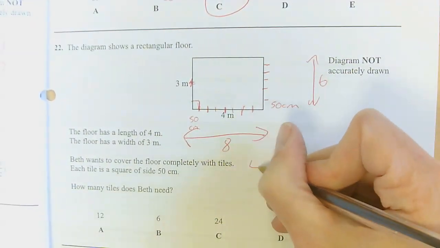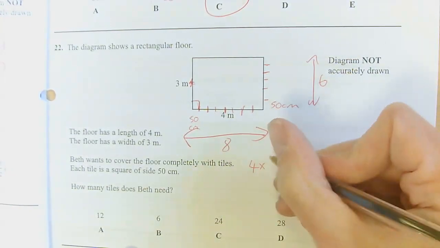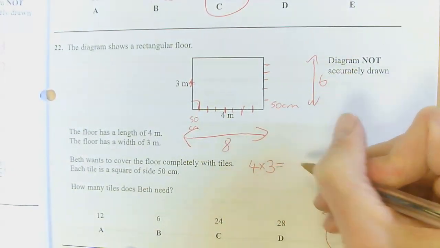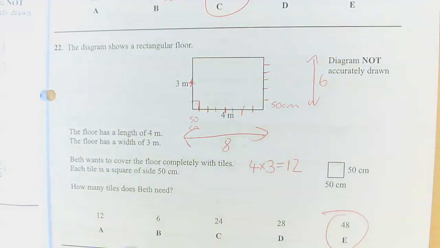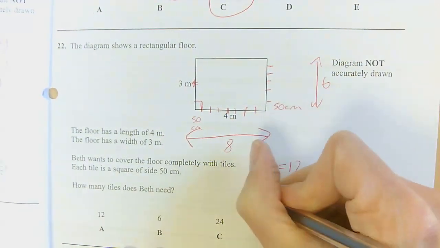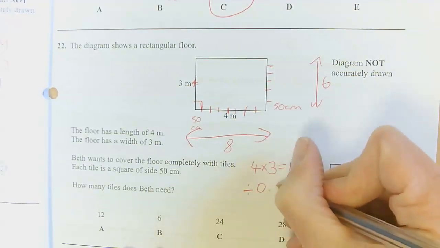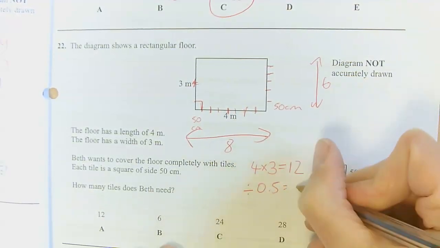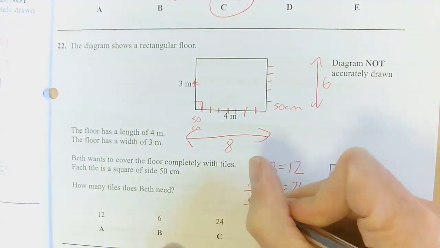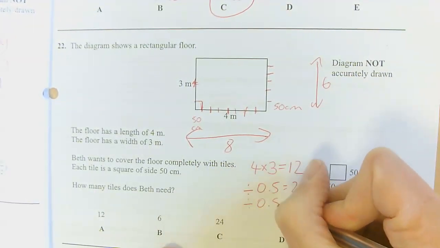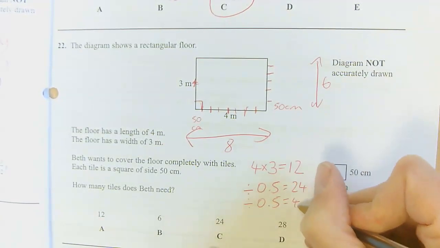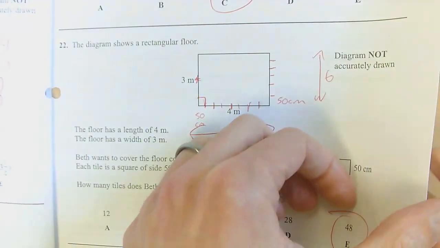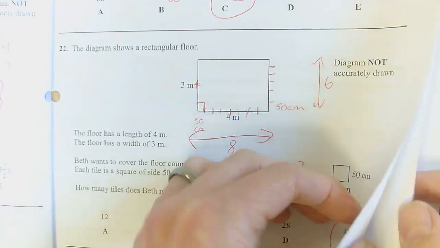Another way you could do this is 4 times 3, which is 12. And then what you would need to do is divide by 0.5, which gives you 24, and then divide by 0.5 again. Because you're finding out how many halves go into something and halves again. So there's a couple of ways you could arrive at that conclusion.